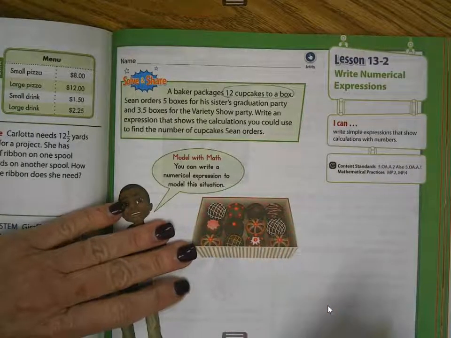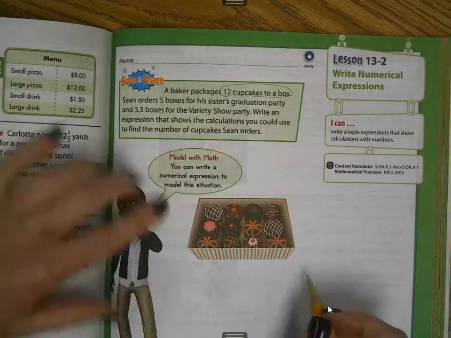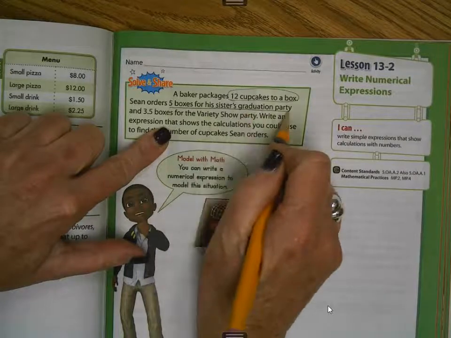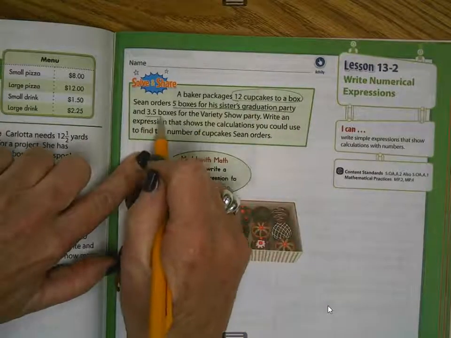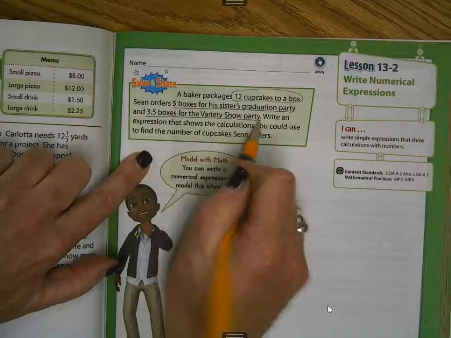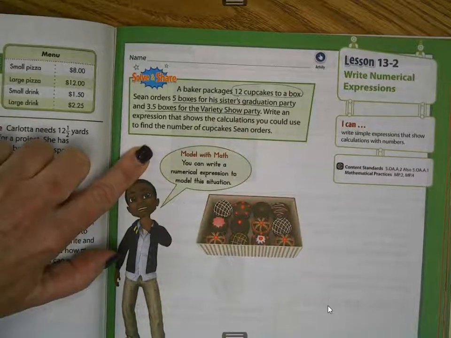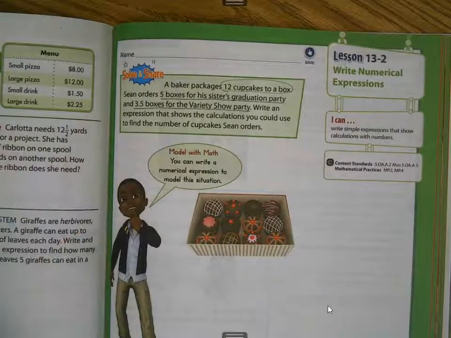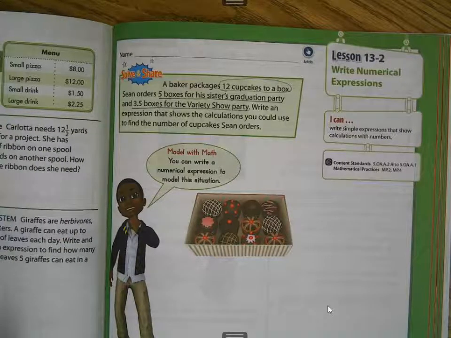There are a dozen, 12, in the box. Now he orders 5 boxes, this is important to know, for the graduation party, and he orders 3 5/10 boxes for another party called a variety show party. And we're going to write an expression that shows how we would solve this. All right, so let's think about that.